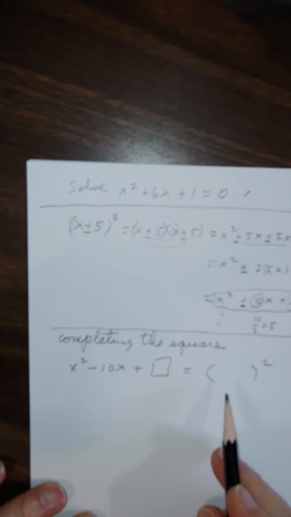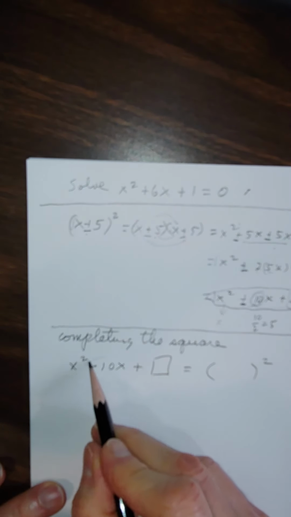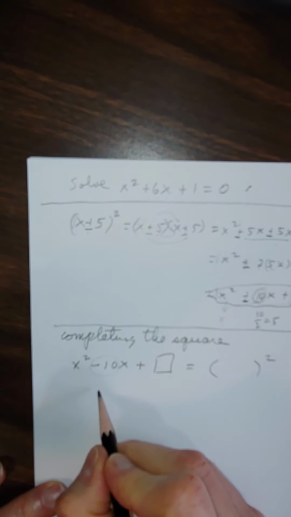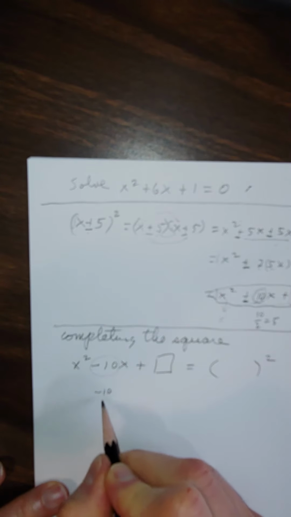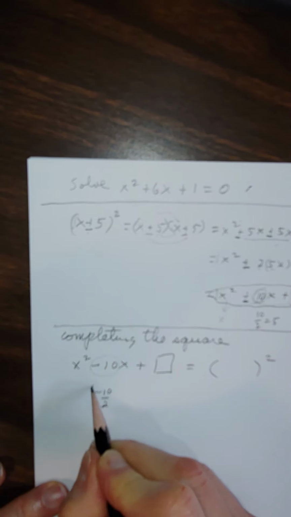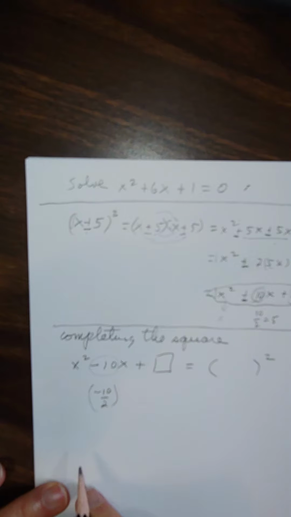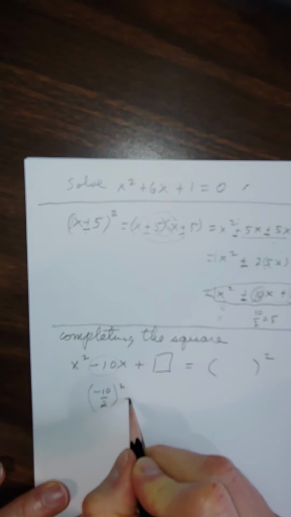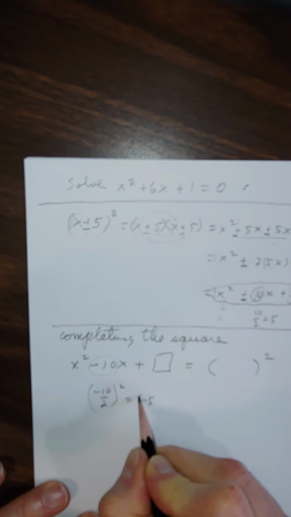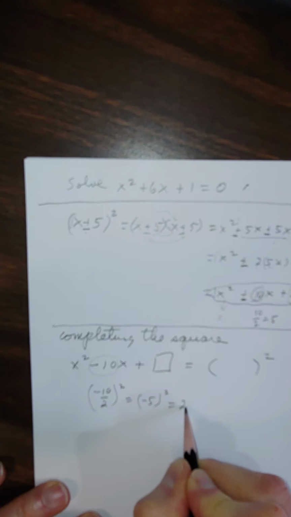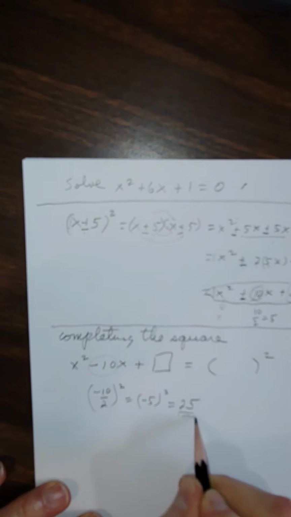So what we're going to do is take half of this number, half of 10 or negative 10, it doesn't matter which one you use because you're going to square it. Take half of it, multiply by 1/2 or divide it by 2, and square it. That's negative 5 or 5 squared, it wouldn't matter, 25. This is the number I've got to add on.